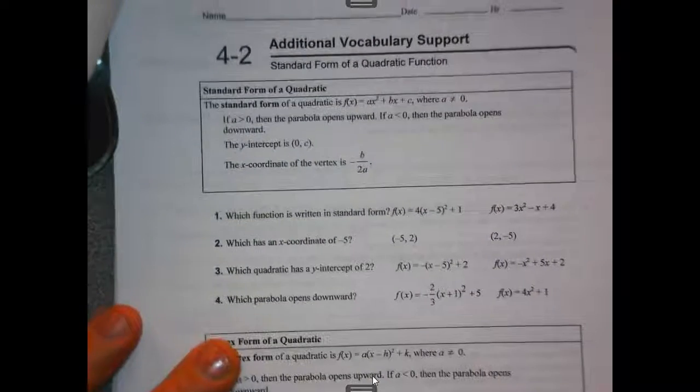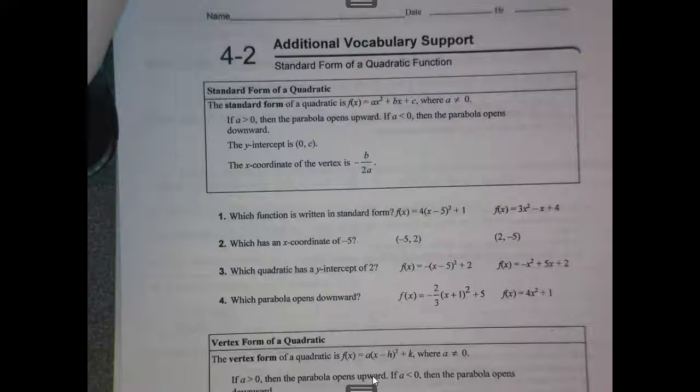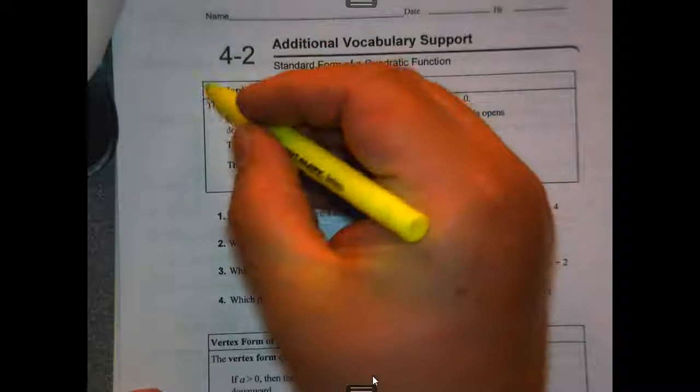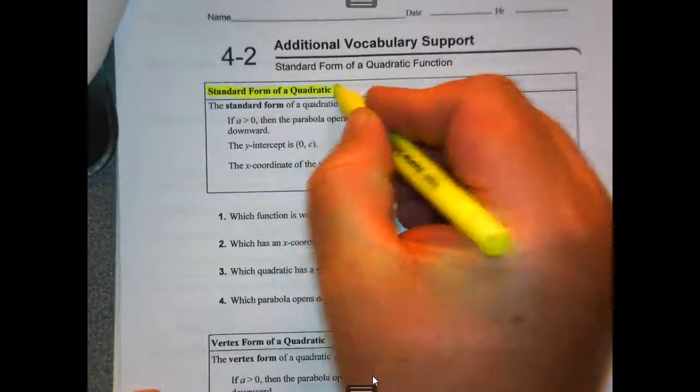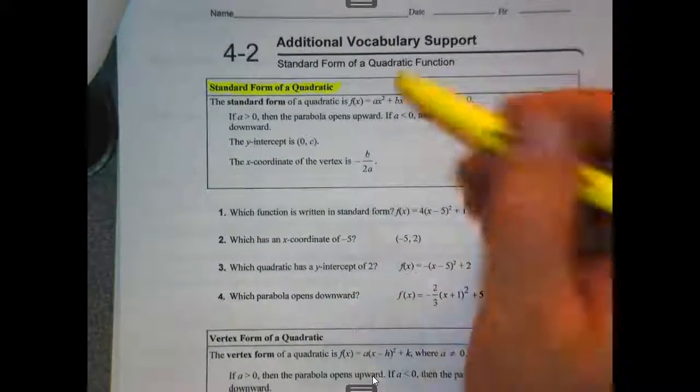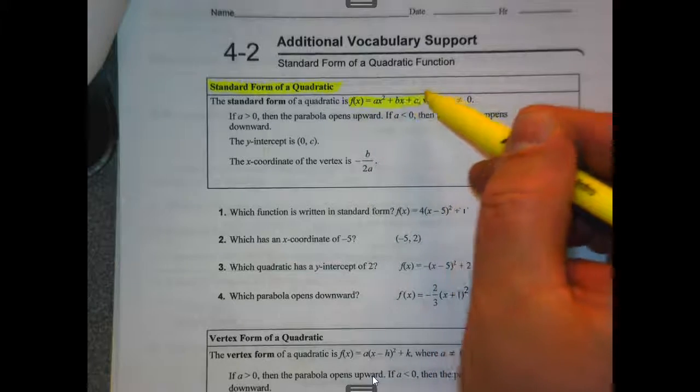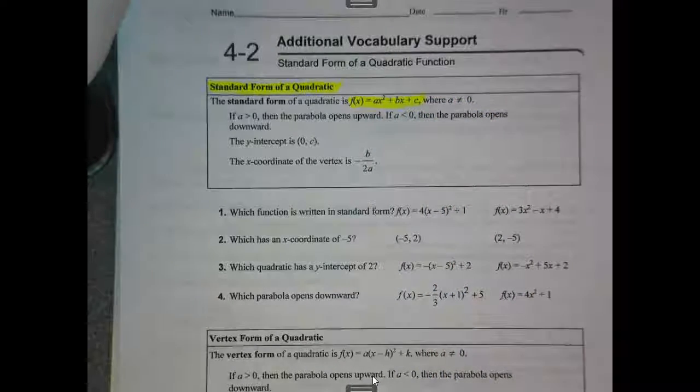Okay, a couple of things here. We should do some notes to help you out on the next quiz, right? Let's talk about standard form of a quadratic, which is y equals ax squared plus bx plus c, where a does not equal 0. What would happen if a equals 0? We'd have a bunch of zeros. It would be a linear equation, wouldn't it? Yes, Mr. D, it would.